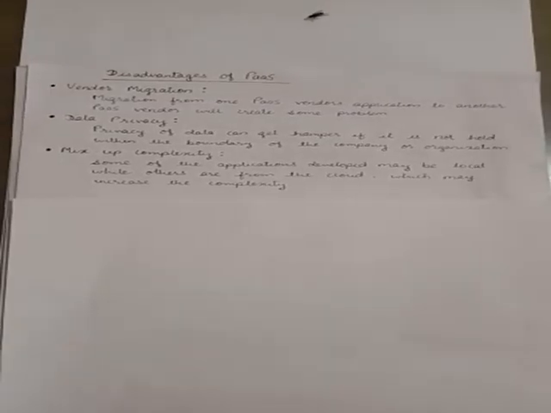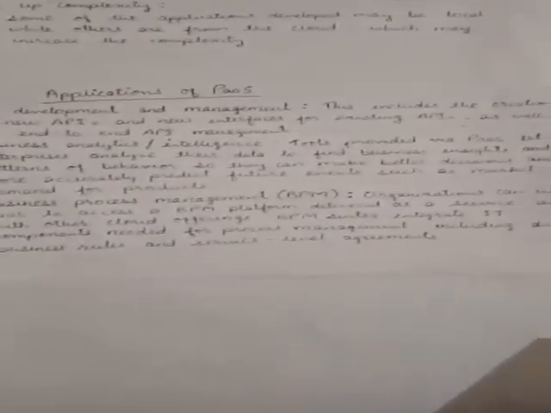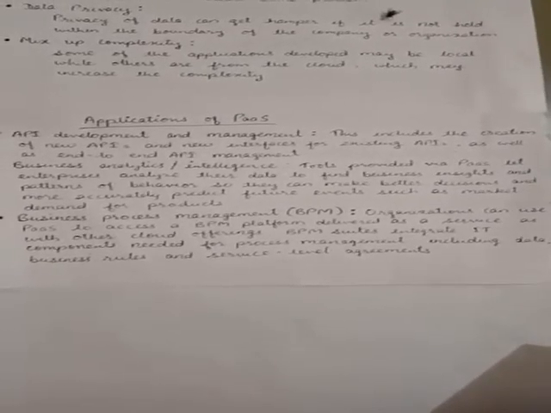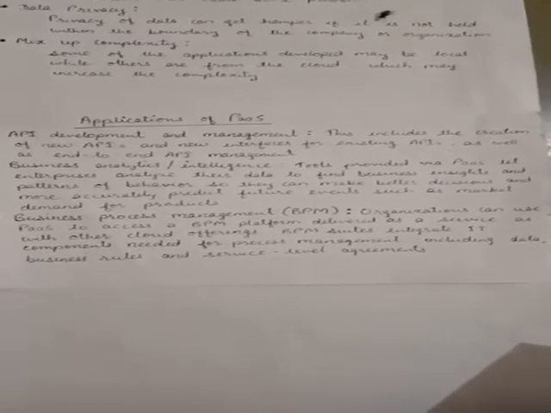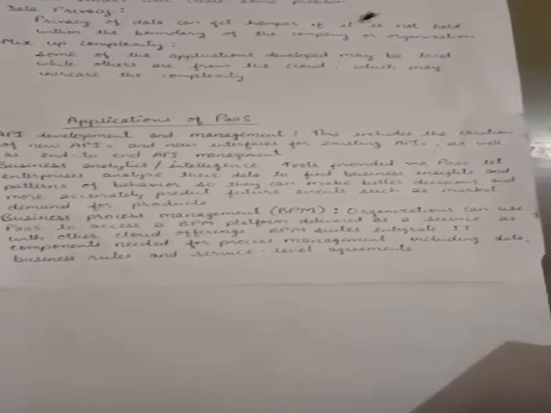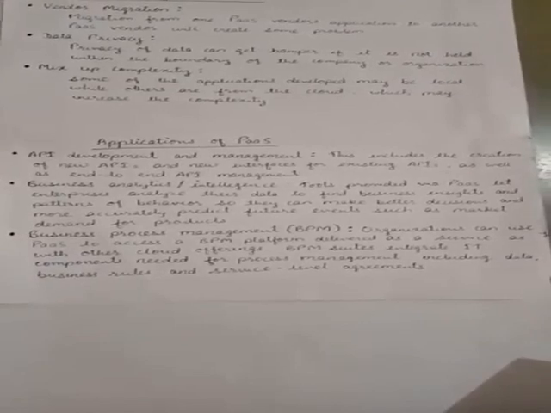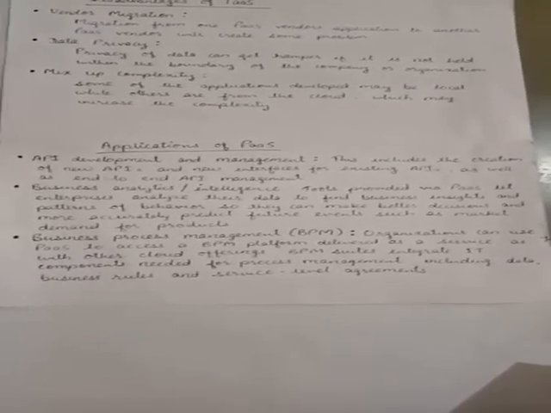So, now we see the applications of PaaS. API development and management. This includes the creation of new APIs and new interfaces for existing APIs, as well as end-to-end API management. Business analytics or intelligence. Tools provided by PaaS let enterprises analyze their data to find business insights and patterns of behavior so they can make better decisions and more accurately predict future events such as market demand for products.